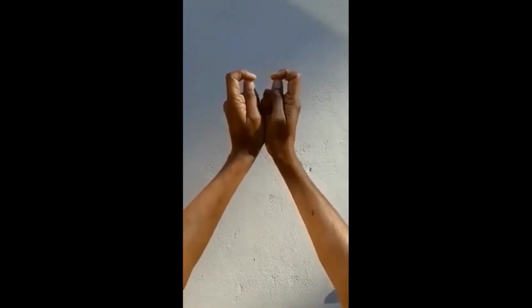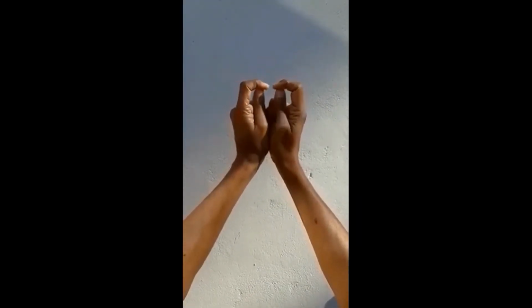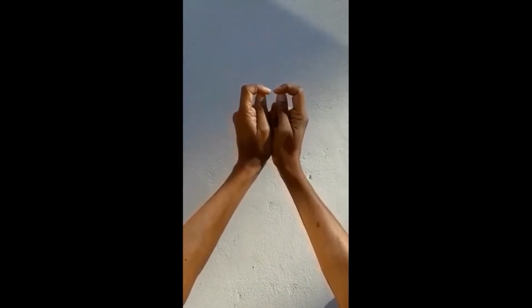...have two flying animals, but can you guess which birds Suraj is trying to portray in this mudra? So those two birds were parakeets, two little birds called parakeets. So let's have a try at this mudra.